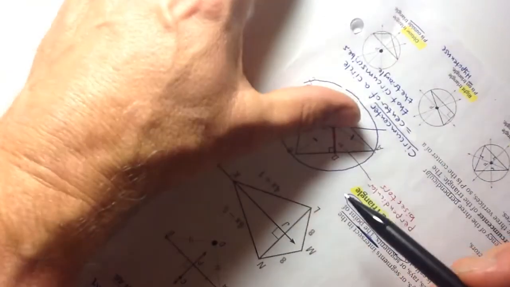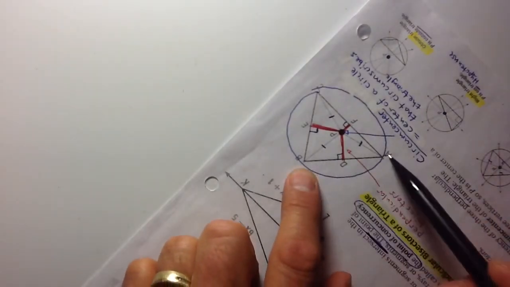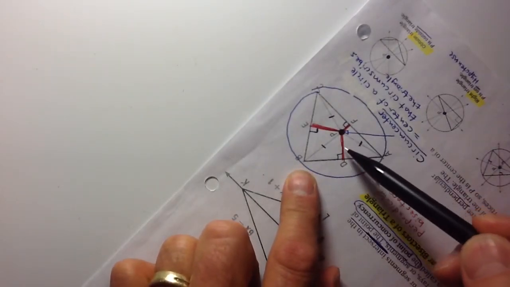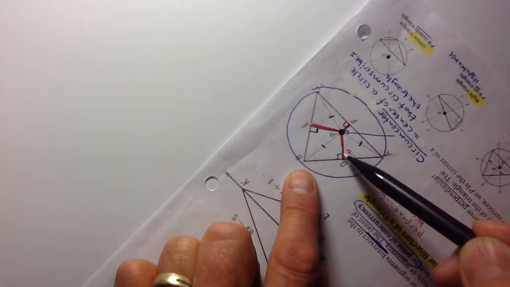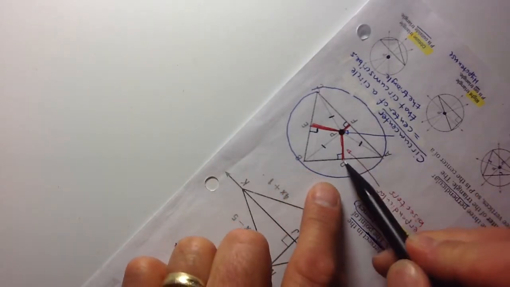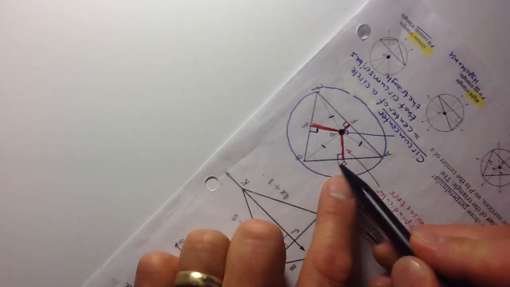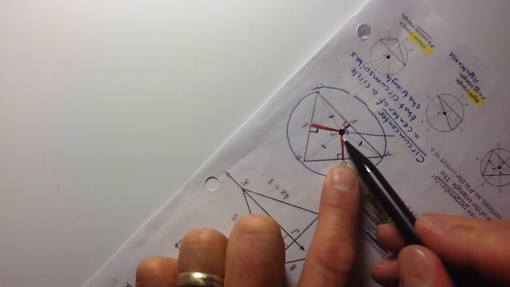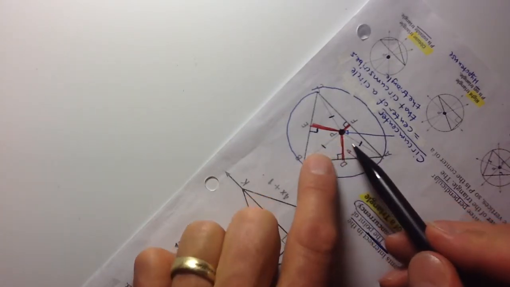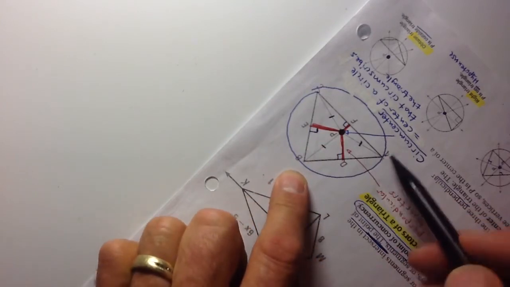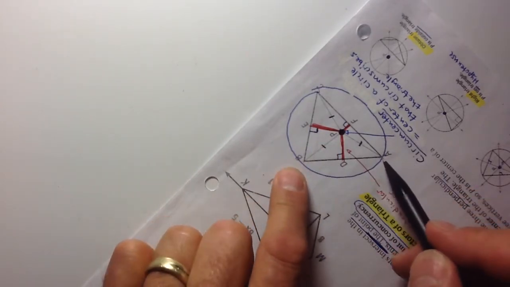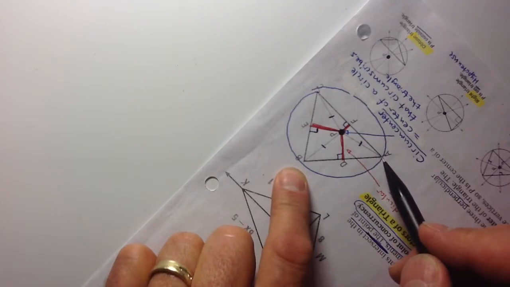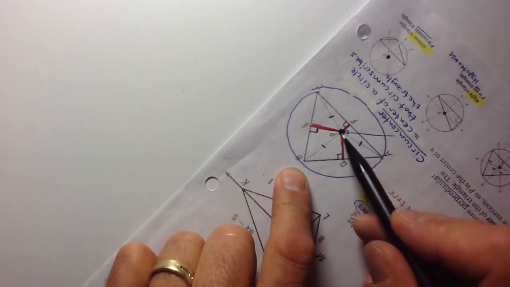So think of this, ignore the fact that this is in a triangle, and here is a segment, and this is the perpendicular bisector of that segment. So this is the midpoint of this side, and it's perpendicular. So you remember that each point on this perpendicular bisector is equidistant from the endpoints of that segment. Okay, so we got that.